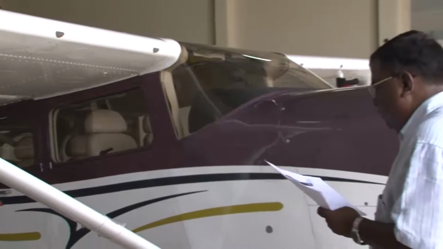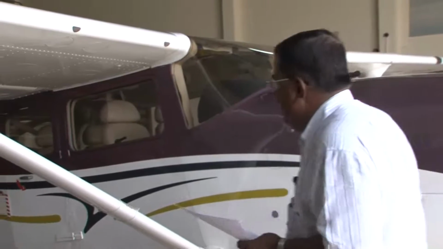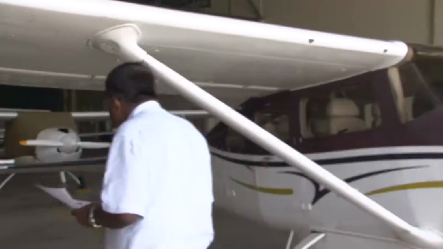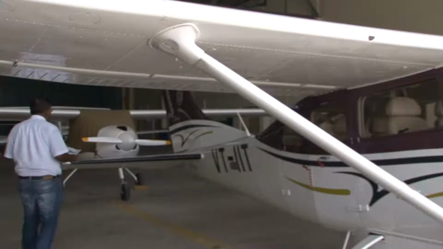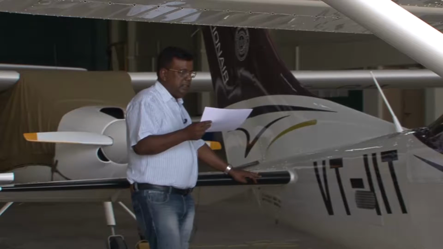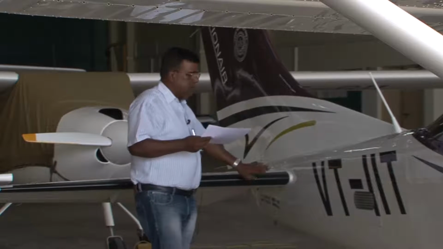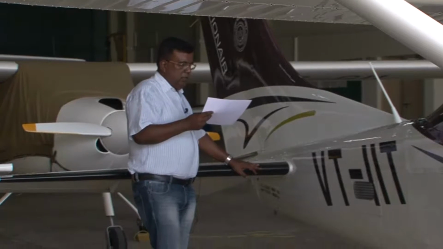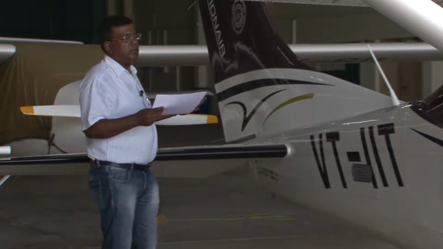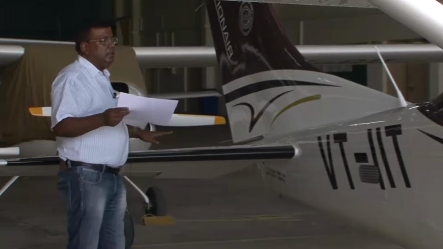Also, if I try to find the reference from here to where I put my horizontal stabilizer, total length was 28 feet 3 inches, and from the tip to this point it is around 21 feet 6 inches. So it is around 70%, right? Okay.